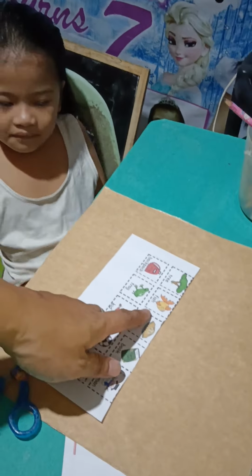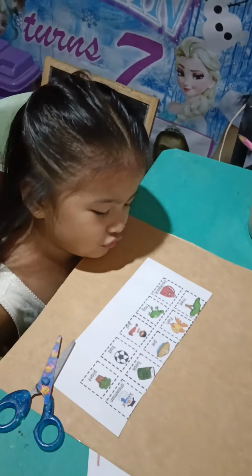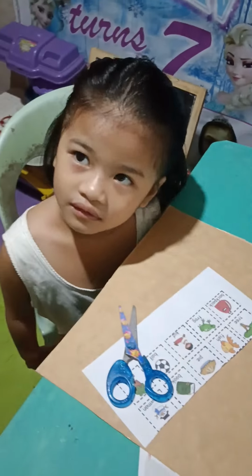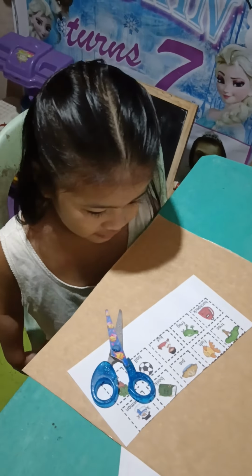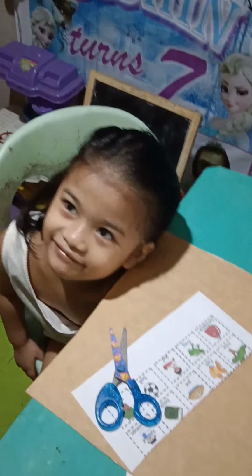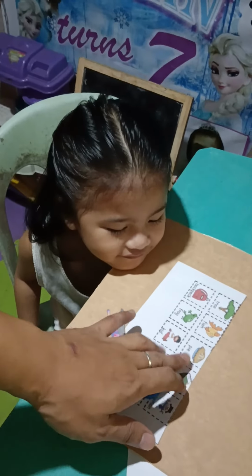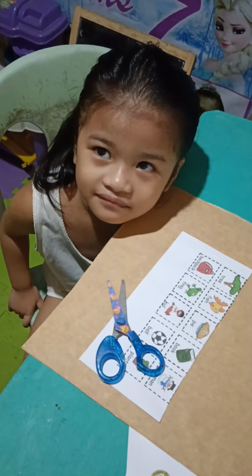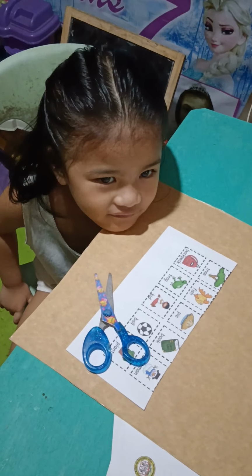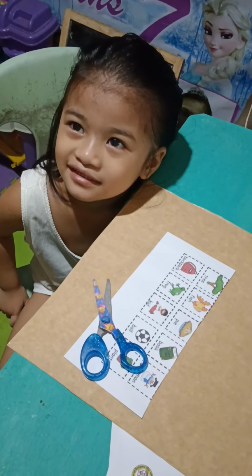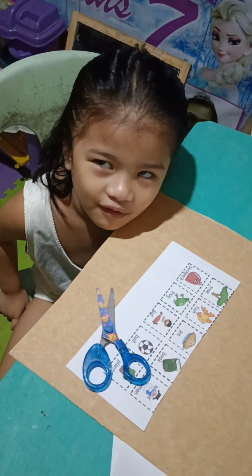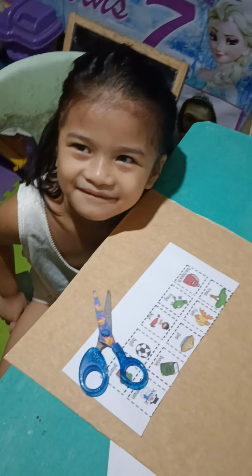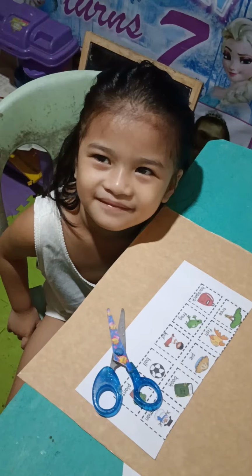So the next picture, what picture do you see? A fish. Is it living or non-living? Living, because it's alive. And then the next picture, what picture do you see? A pie. Is a pie living or non-living? Living? Does it move? No. Does it eat? No. Does it grow? No. So is it living or non-living?